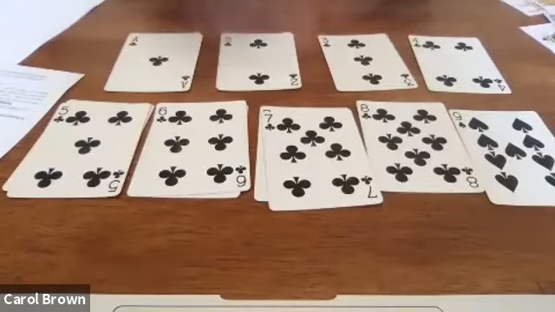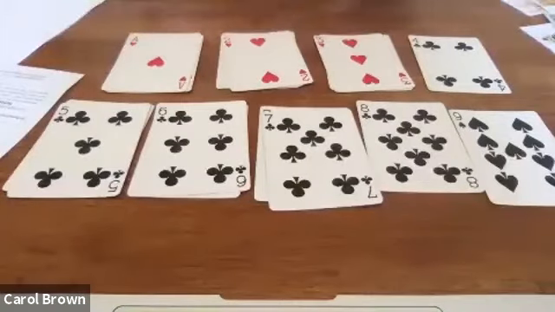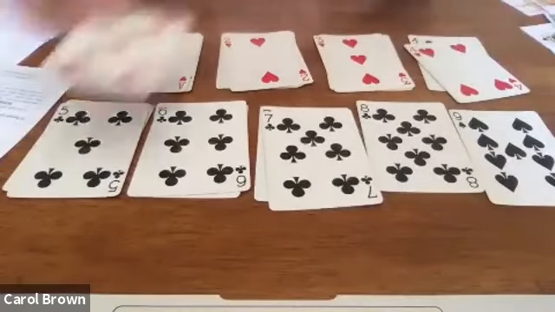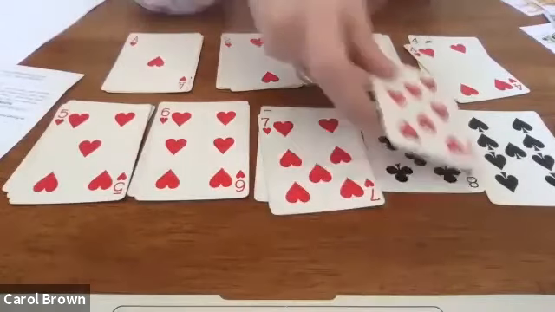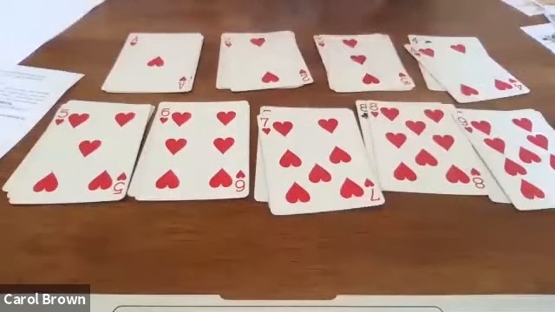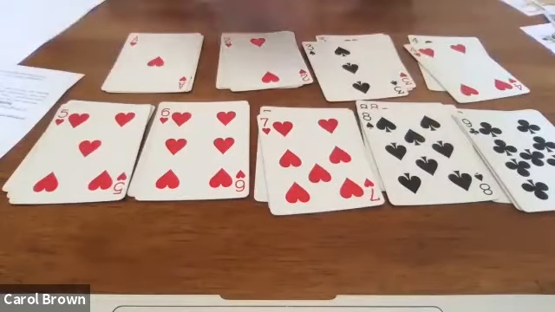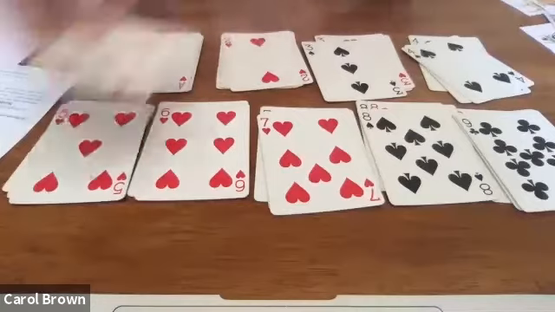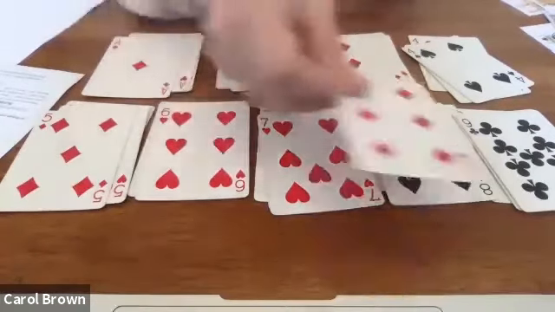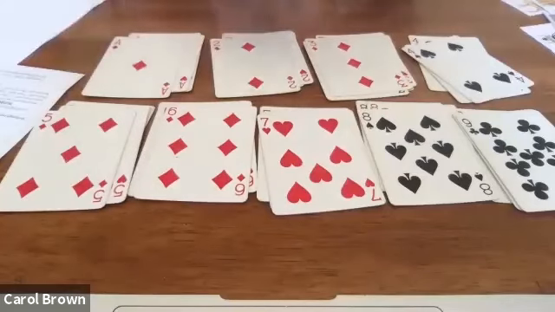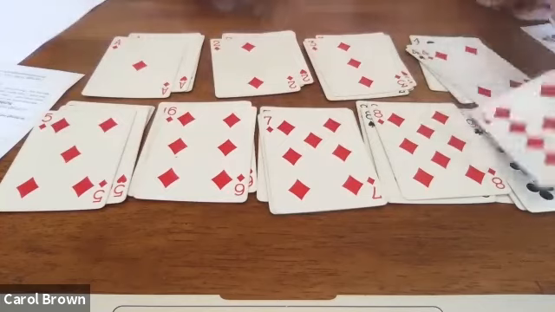1 on 1, 2 on 2, 3 on 3, 4 on 4, 5 on 5, 6 on 6, 7 on 7, 8 on 8, 9 on 9, 9 on 9, 8 on 8, 3 on 3, 4 on 4, 5 on 5, 1 on 1, 3 on 3, 6 on 6, 2 on 2, 8 on 8, 7 on 7, 4 on 4, 9 on 9.